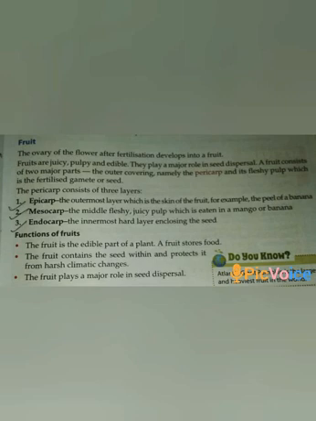Epicarp is the outermost layer, which is the skin of the fruit. For example, the peel of a banana. Then mesocarp. It is the medial fleshy juicy pulp which is eaten in a mango or banana. Then endocarp is the innermost hard layer enclosing the seed. So children, you remember this epicarp, mesocarp and endocarp.